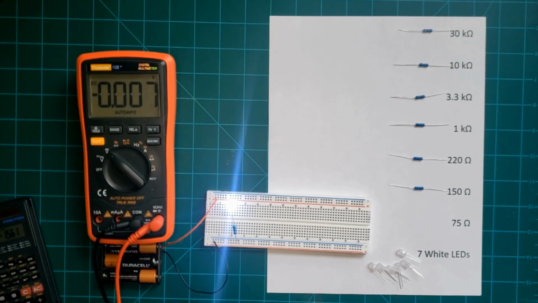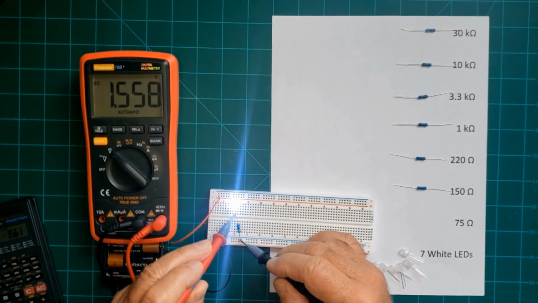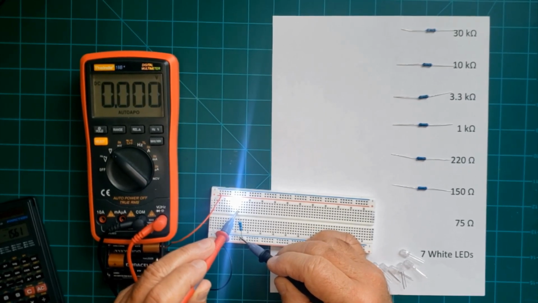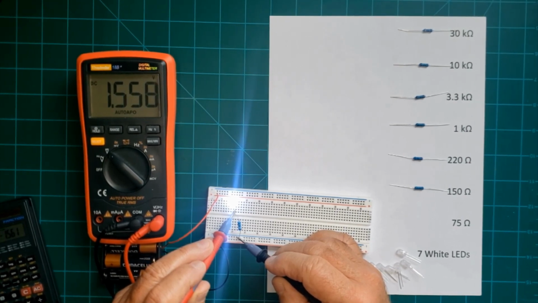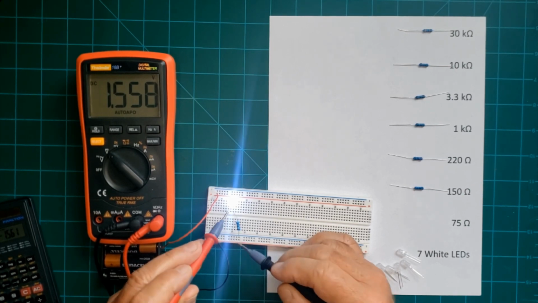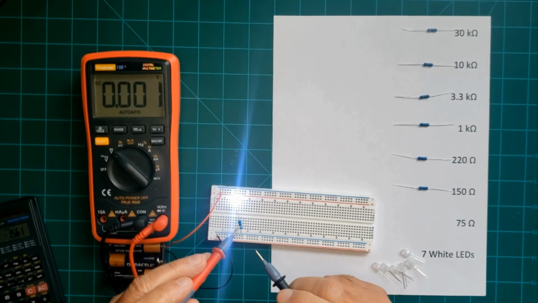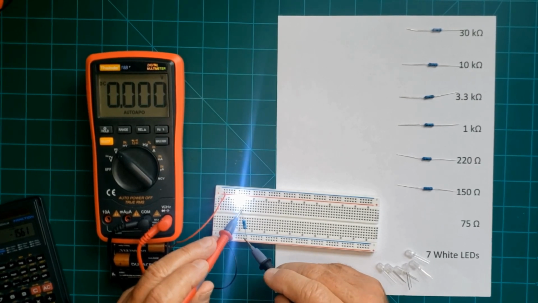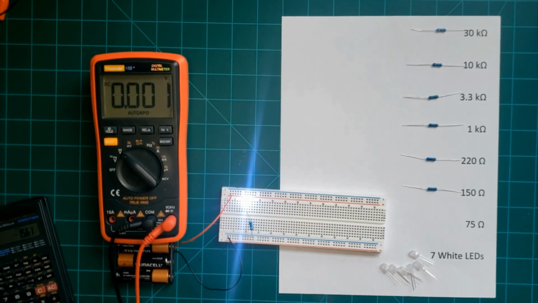And we ought to have a 1.561 drop across our resistor. And within a thousandth, that's what we've got. We're off by 3 thousandths. Well, this meter, I'm sure, is good to that. Plus, we have the drops in the connectors and everything else. So everything works.